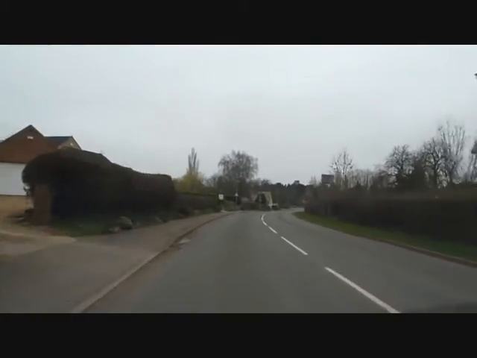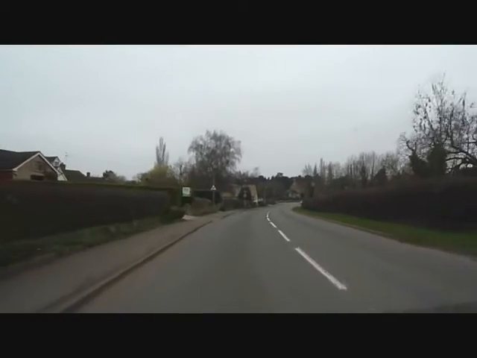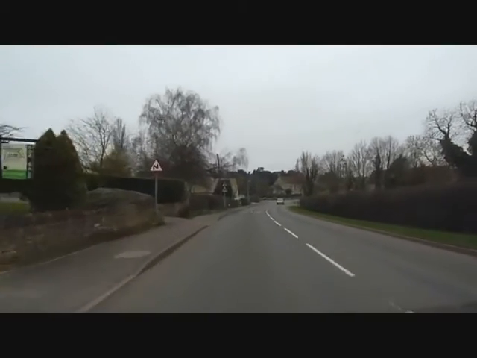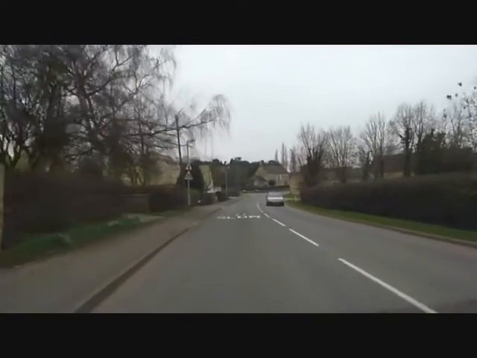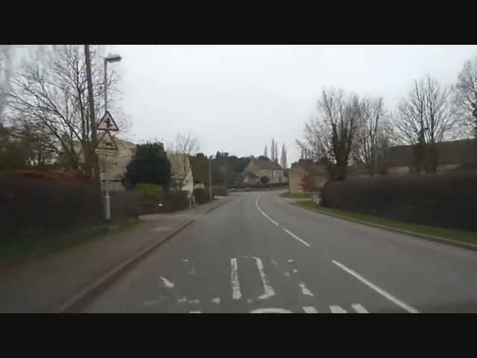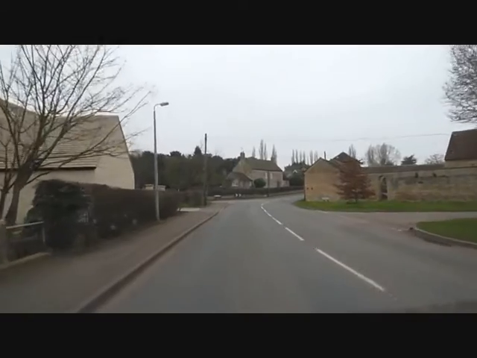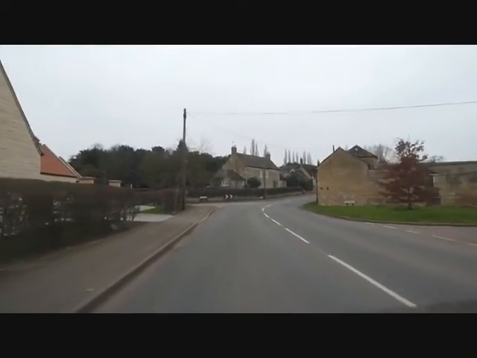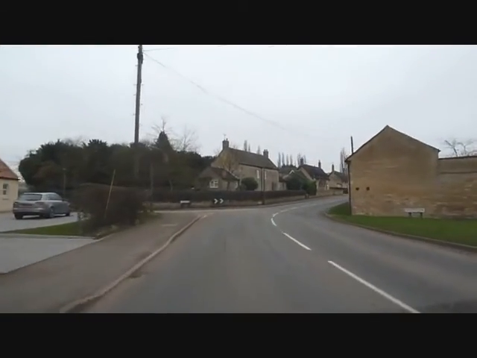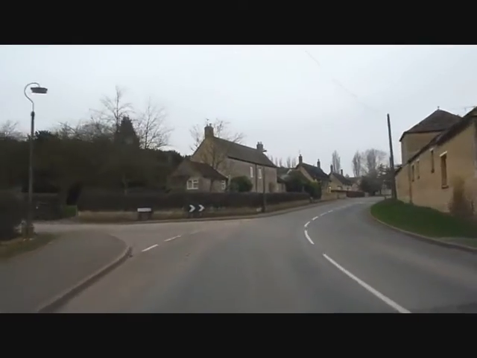So looking up ahead now, we've got a double bend apparently coming up. So I'm going to take this in slow time. There's nothing behind me whatsoever. So we've got the edge of that building there, and already the other side of it is already moving, isn't it? So the edge of the house, and it's already moving. So it's not a severe bend, that one.